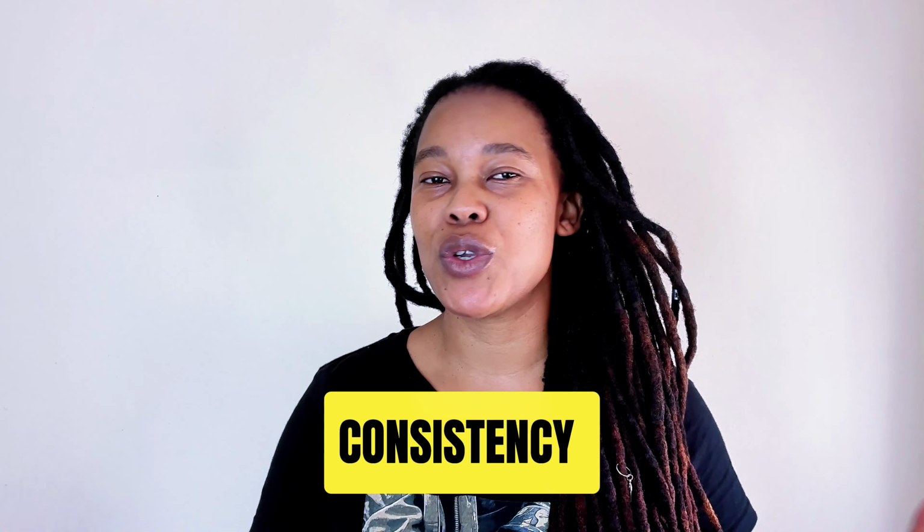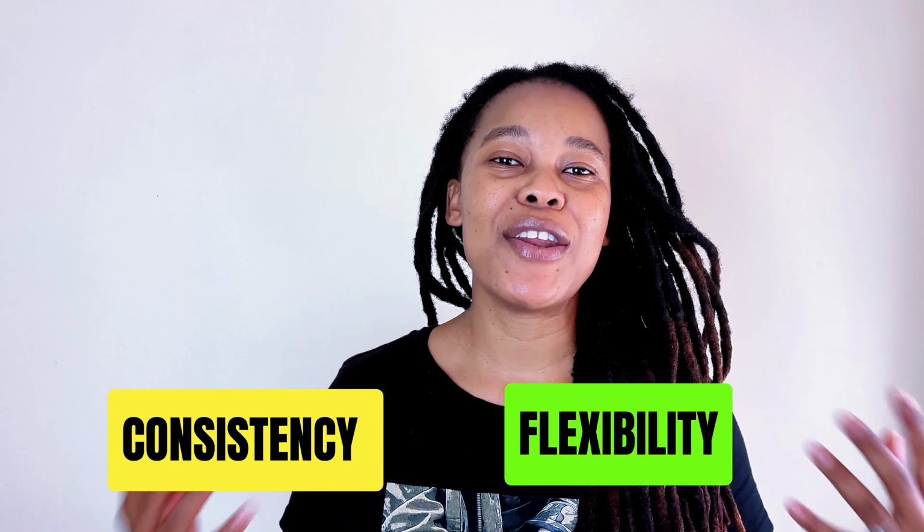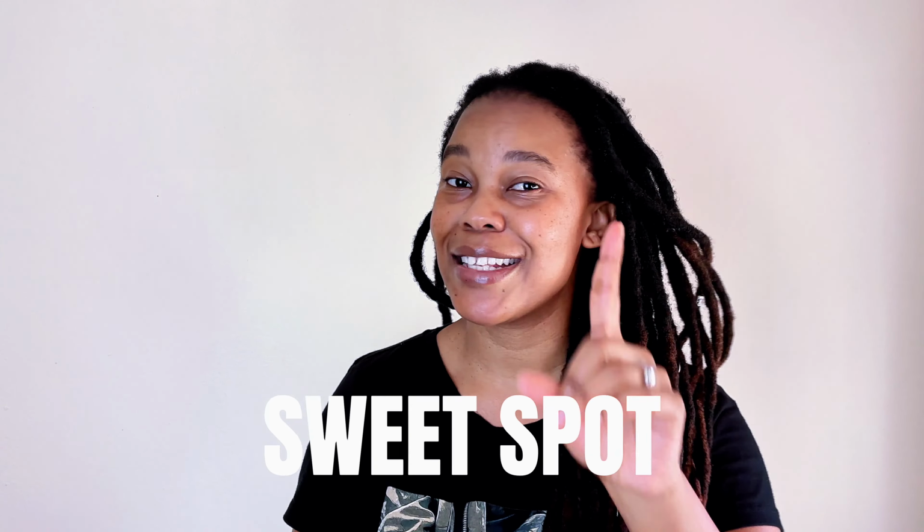The reason behind this is simply finding balance between consistency and flexibility. They are not as inconsistent as the unstructured interviews, but they are also not as restrictive as the structured interviews. So semi-structured interviews are actually the in-between, the balance between the two. And that's the sweet spot.